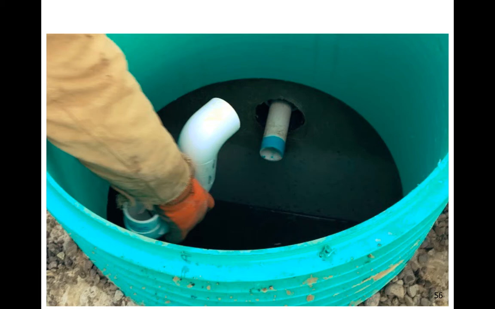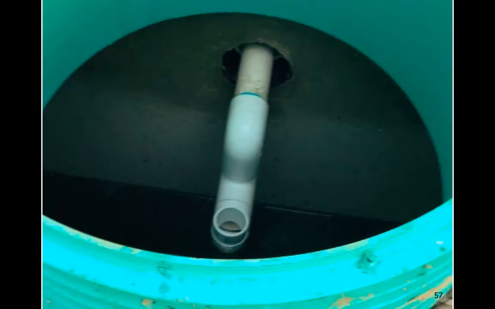It's about 8 inches long sticking in. We're going to glue in the U fitting, which is again in the kit itself. And you don't need to get this perfectly level, but you want to get it as plumb as possible so that that street L is pointing straight up.